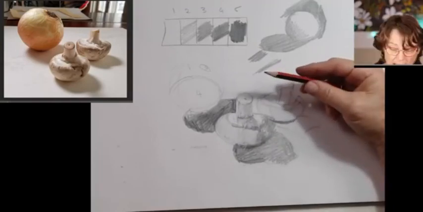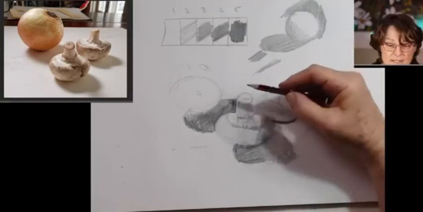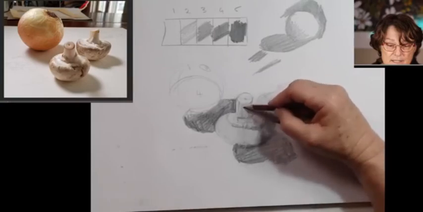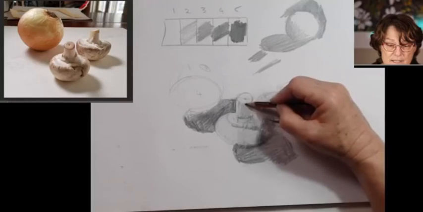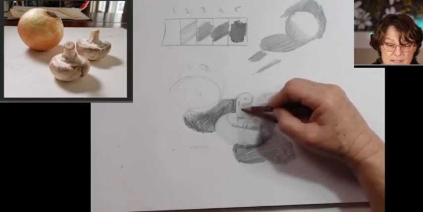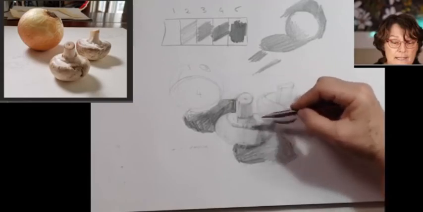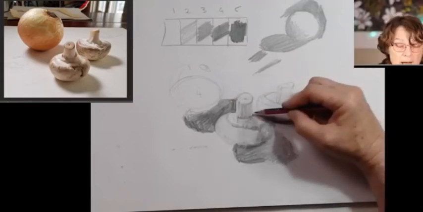If I look at my photograph a little bit more carefully, this is with open eyes and not half closed eyes, I can see that it's a little bit darker in the center, so the light is coming around there and around there, that sort of thing.